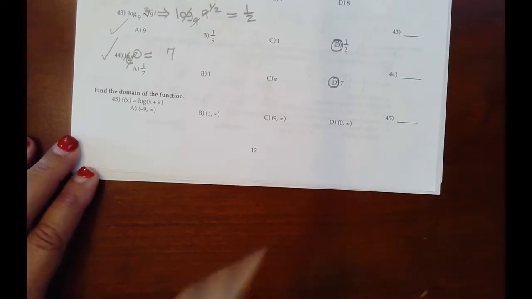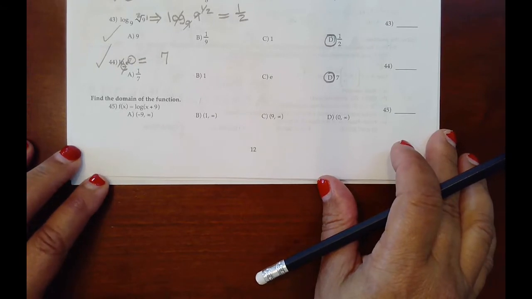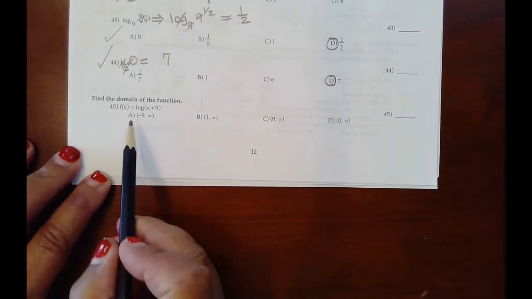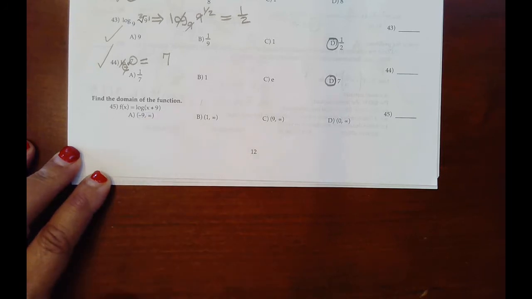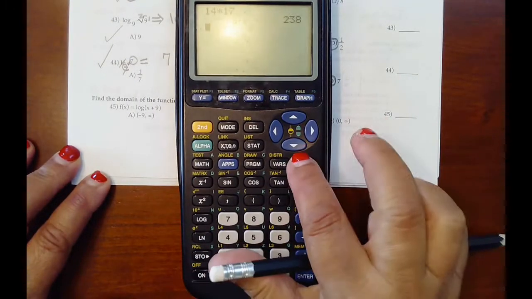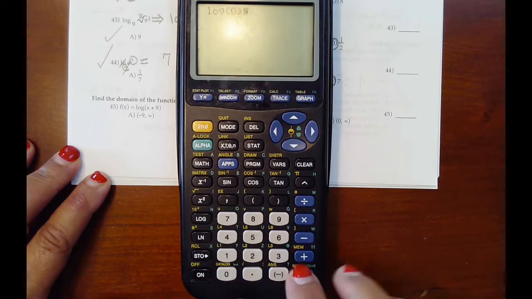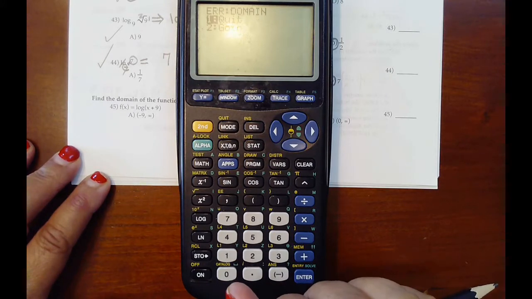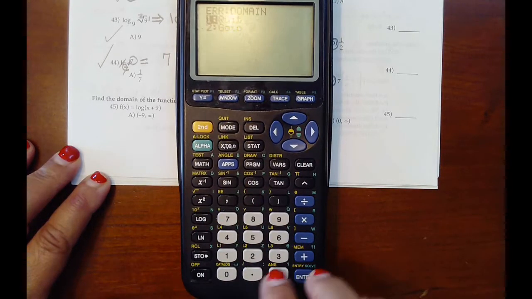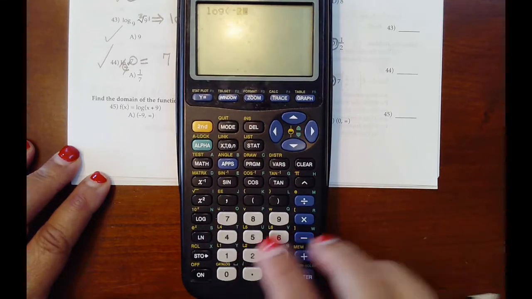So in problem number 45 and the next few problems, they ask you to find the domain of the function. And what you have to remember is the domain of a log function is only defined for numbers greater than 0. So for instance, just to remind you, when you're taking a log of 0, see how that's undefined? So it cannot be 0. It also cannot be negative. Log of any kind of a negative number. Whoops. Log of a negative number.